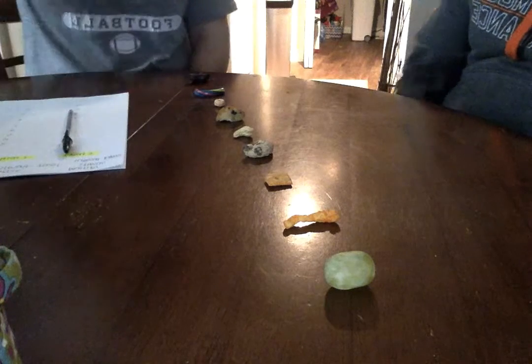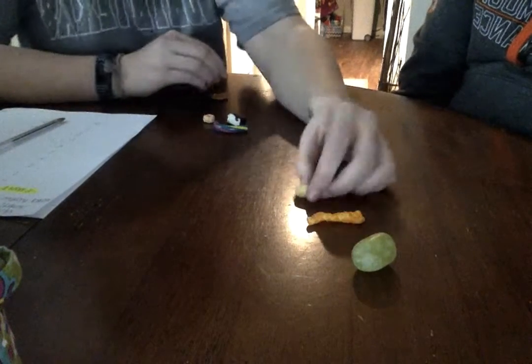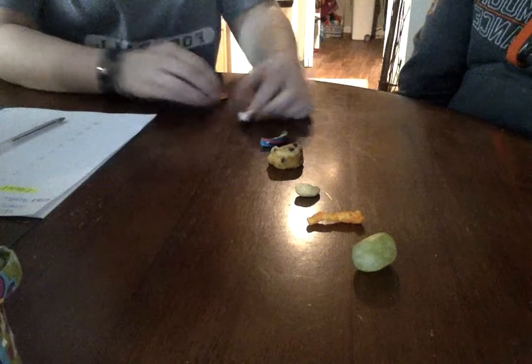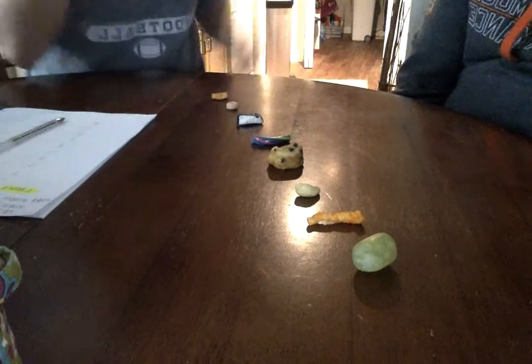Pick one. All right. So in this one, he chose the Famous Amos chocolate chip cookie. Awesome. You just want to make sure you give him a minute to consume, or he or she. Pick one. Awesome. And that one, he chose the Apple Jack cereal.